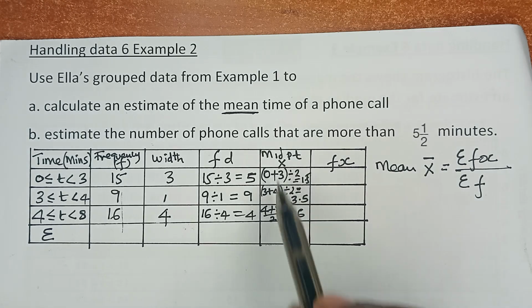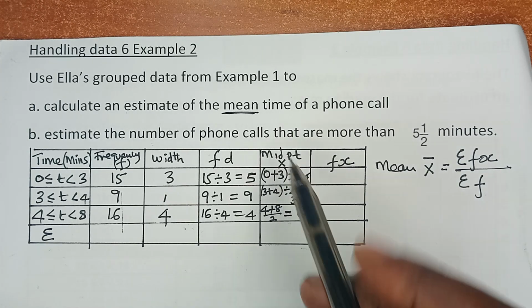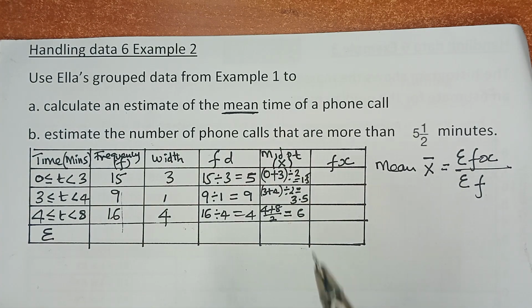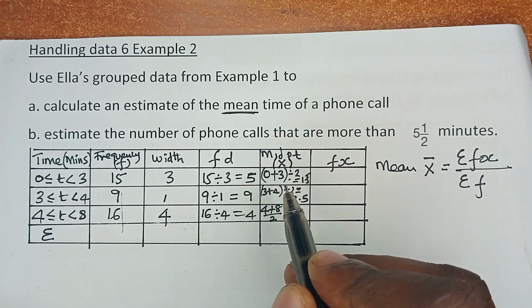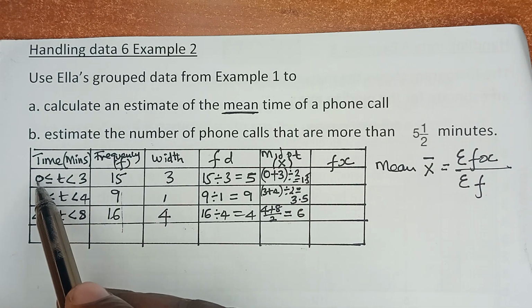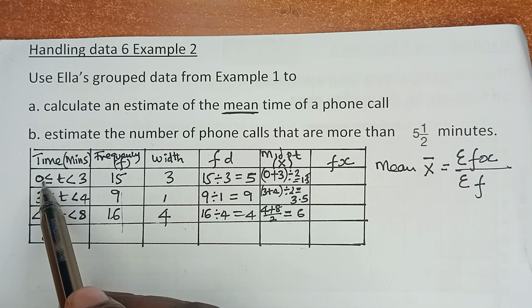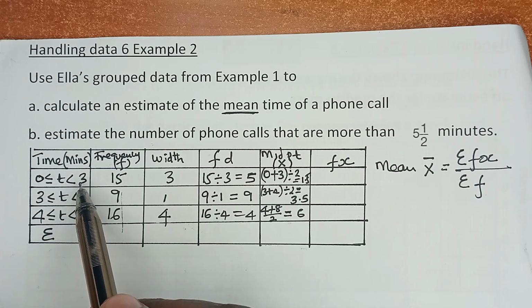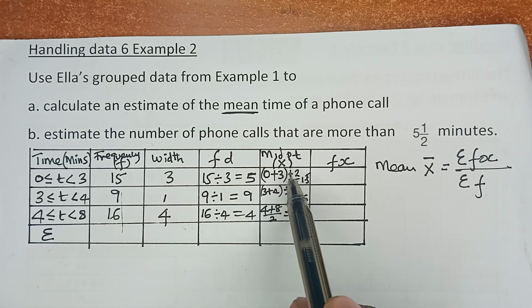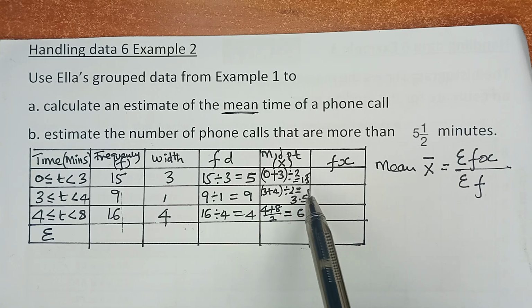But what I want to explain further is this column of the midpoint, which is actually x. The x is the group representative, and the midpoint is simply realized by the lower limit of the class, which is 0, added to the upper limit of that class, which is 3. 0 plus 3, and then you divide by 2, and the midpoint of that class is 1.5, as illustrated here.